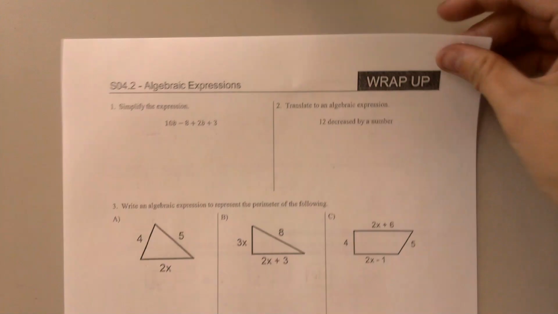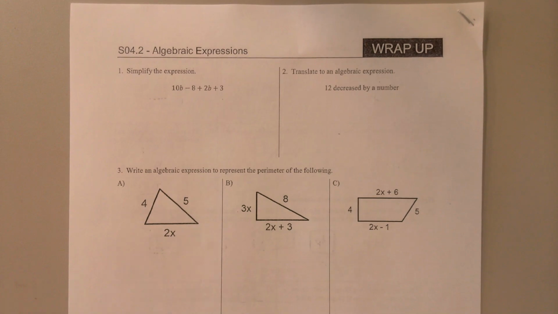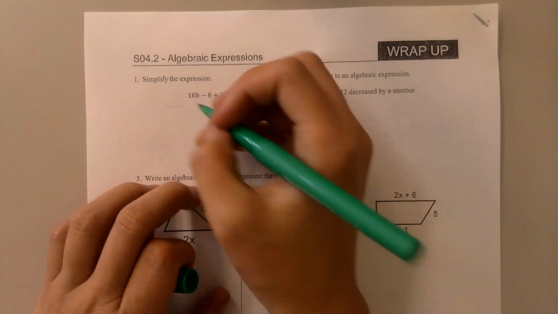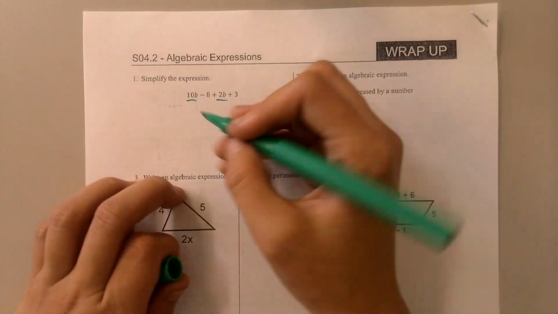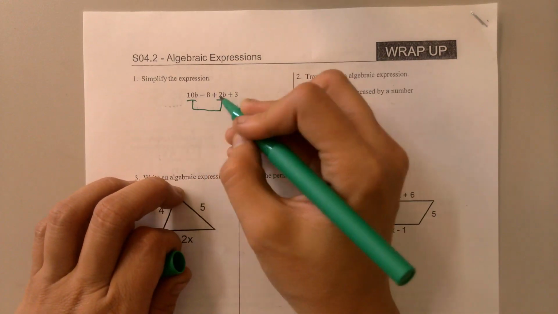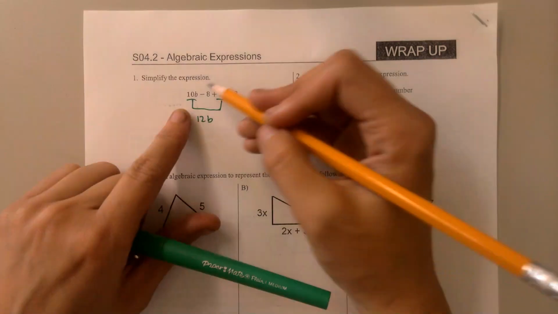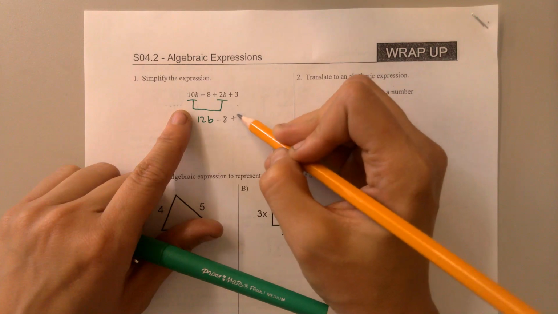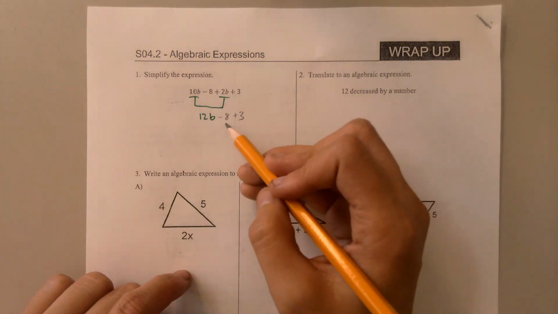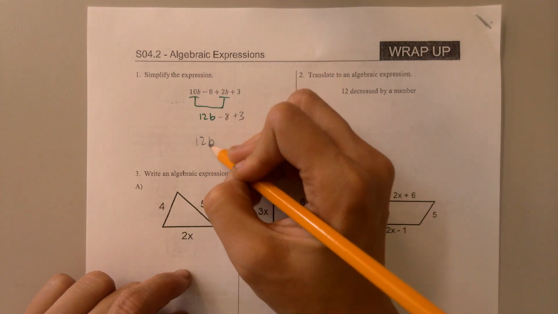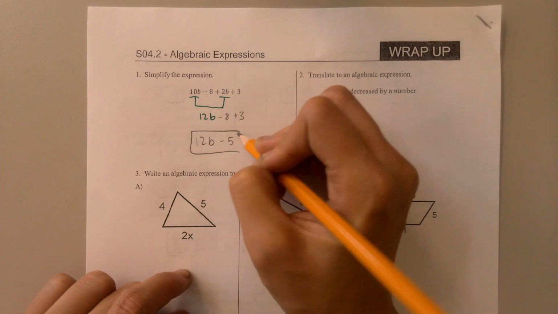Okay, so this backside, the answers aren't posted. This is the wrap up. Okay, so let's summarize it all. Simplify the expression. We get our colors out again. We want to combine our like terms. We have 10b plus 2b. We know that's 12b. And then we carry down the rest of it, minus 8 plus 3. We know that minus 8 plus 3 is the same thing as saying minus 5. So we have 12b minus 5.